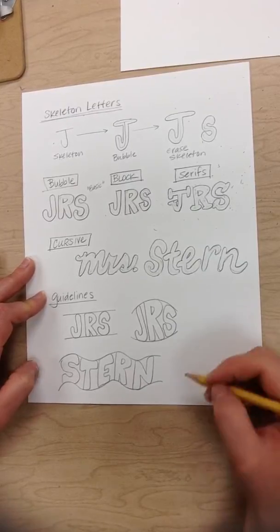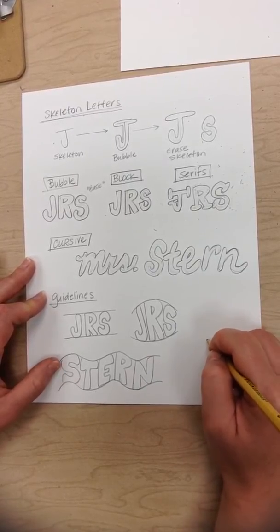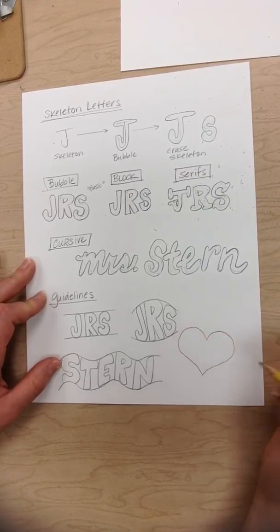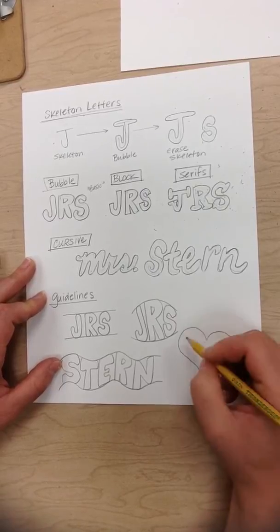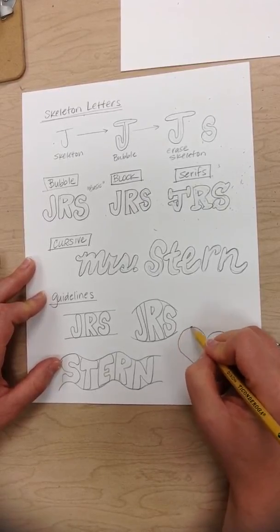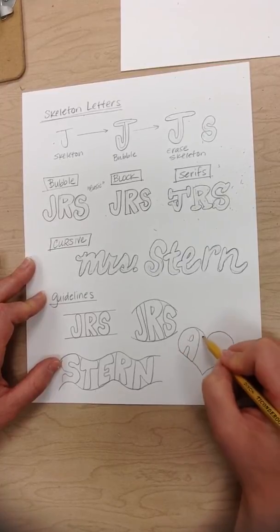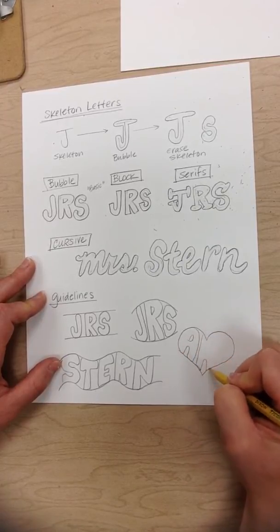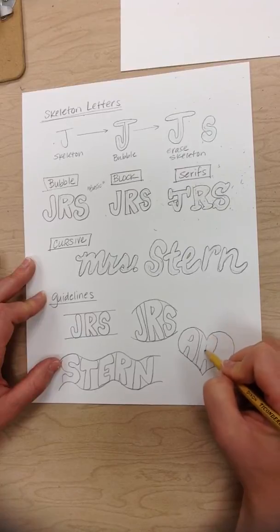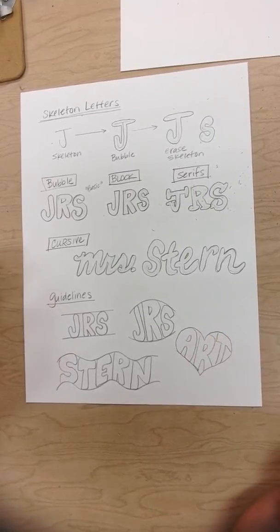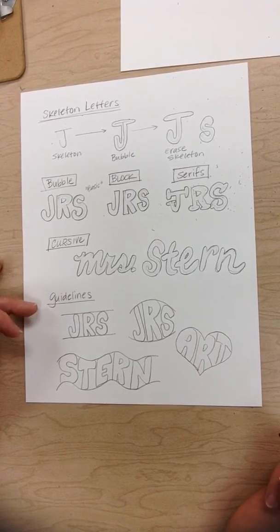Then, if you want to get even crazier, you can try an enclosed shape. So think of something simple, maybe like a square or a circle or a heart. I wouldn't do a star, that gets kind of crazy. But now I want you to fit your letters inside that shape. Okay? All right, so that's guidelines.